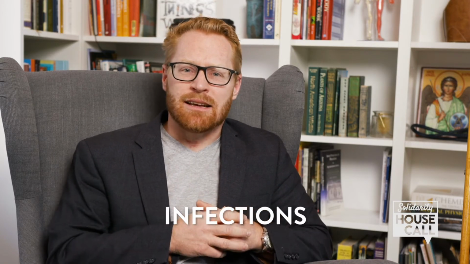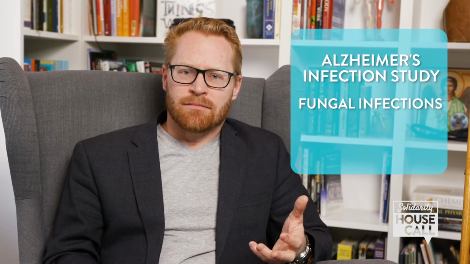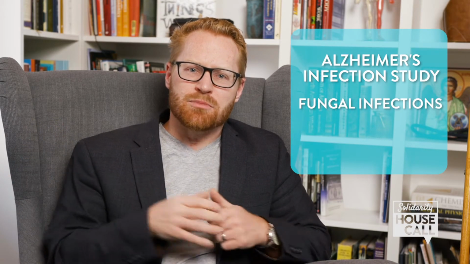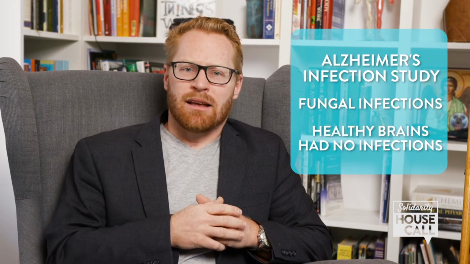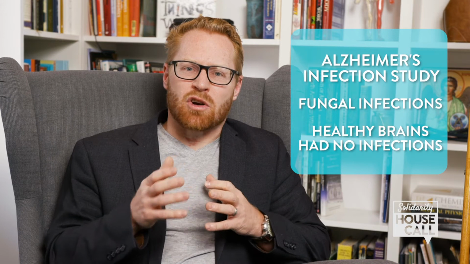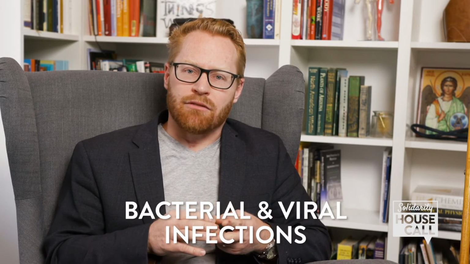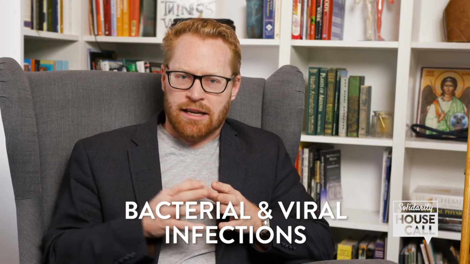Back in 2016, there was a great Spanish researcher who studied Alzheimer's brains. He found that out of the 11 Alzheimer's brains that were studied, all 11 of them had multiple fungal infections. He studied 10 non-Alzheimer's brains and found that none of them had fungal infections. And so we see that there's a correlation to fungal infections. This makes sense with high sugar levels in the brain as well. We have also seen in research that Alzheimer's has been correlated not just to fungal infections, but other infections as well, bacterial and viral. And so this is an important aspect.